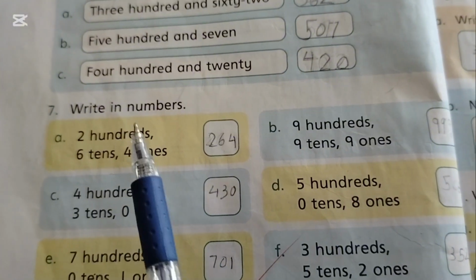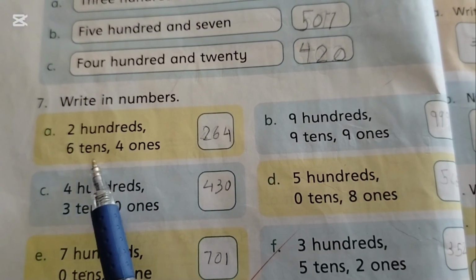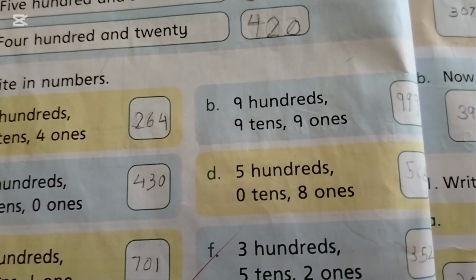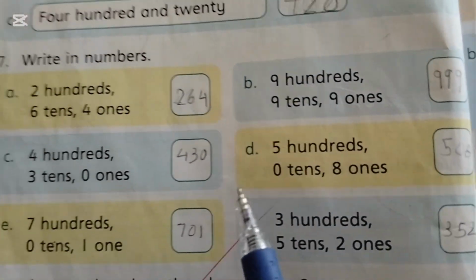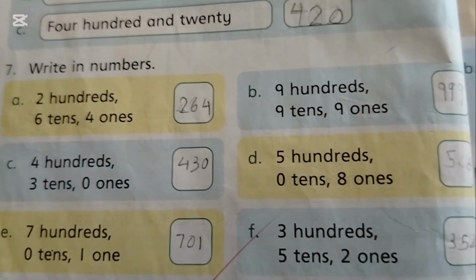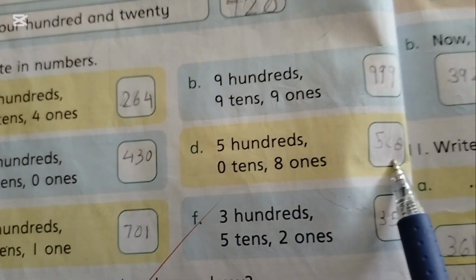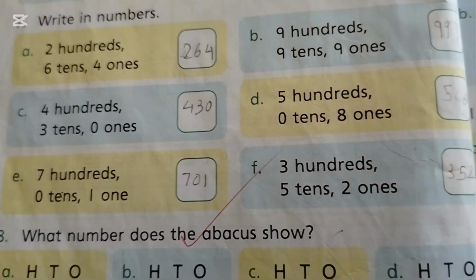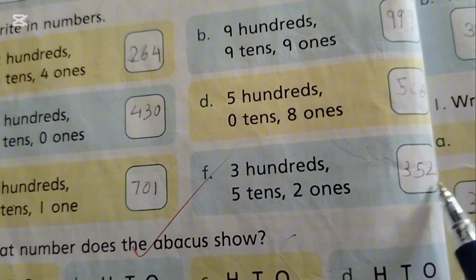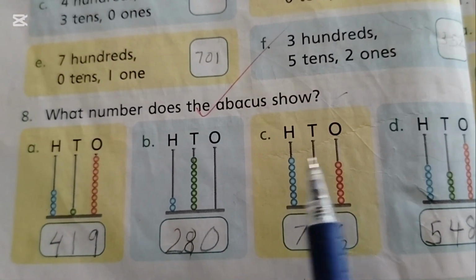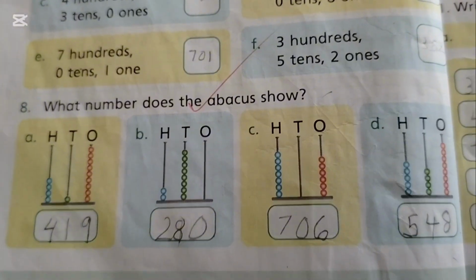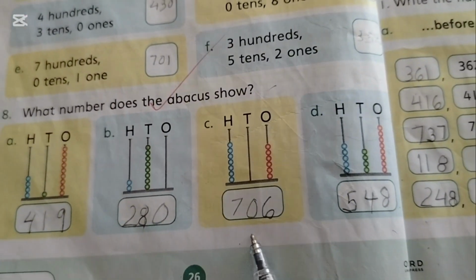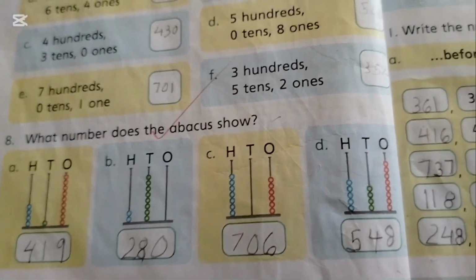Next we see the numbers 2 hundreds, 6 tens and 4 ones. We can make the number 264. Similarly we can write this one 999. Similarly 430. Next we can write 508. Next we can write 701. Next we can write 352. Similarly we count the numbers on the abacus and make the number. So the answers are 419, 280, 706 and 548.